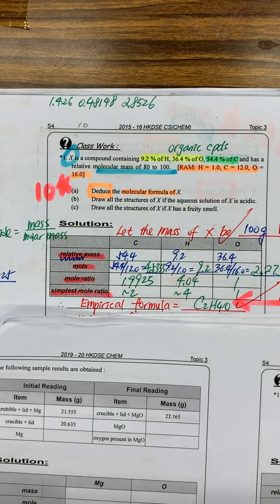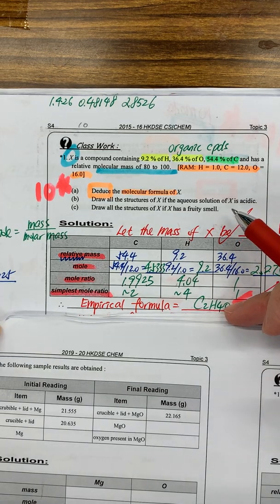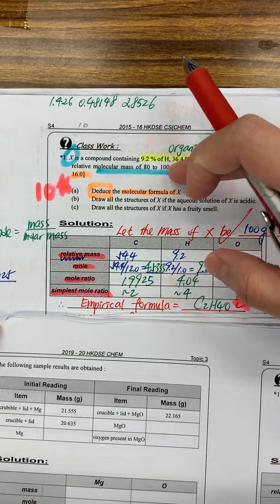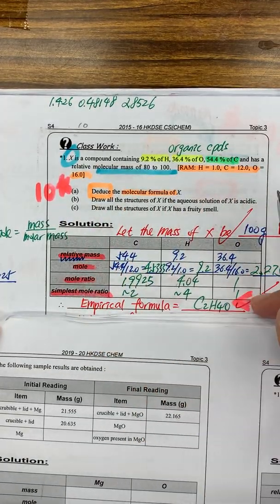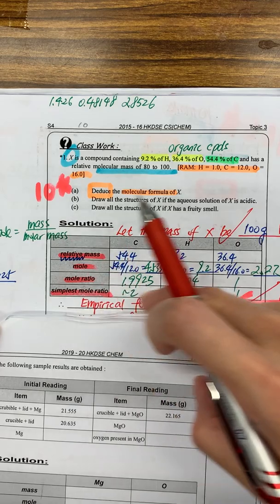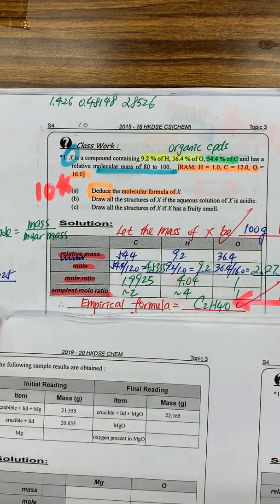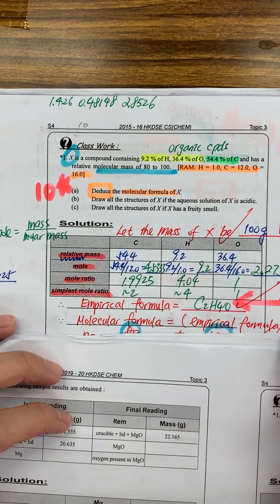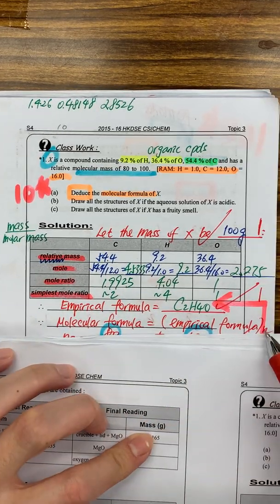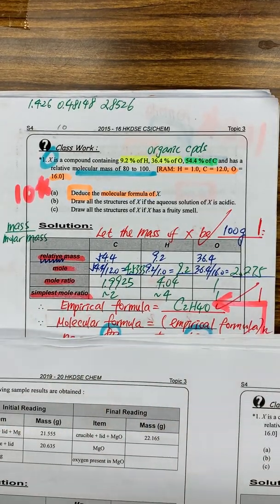So how to relate the empirical formula answer to 80 to 100? From the table, what you have got is C2H4O. But you should know the molecular formula is equal to the empirical formula with a bracket n.